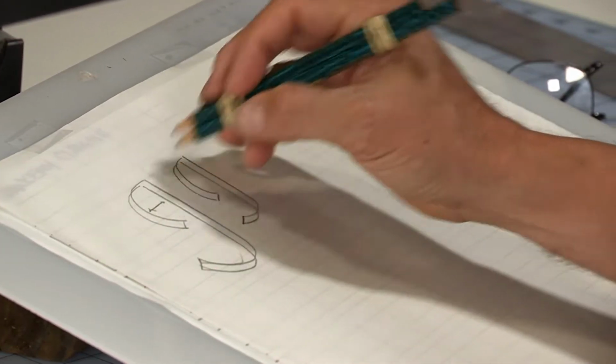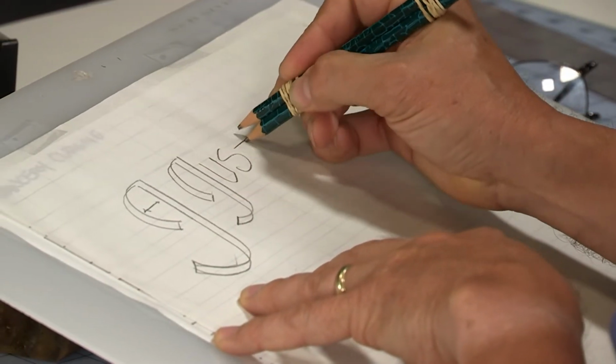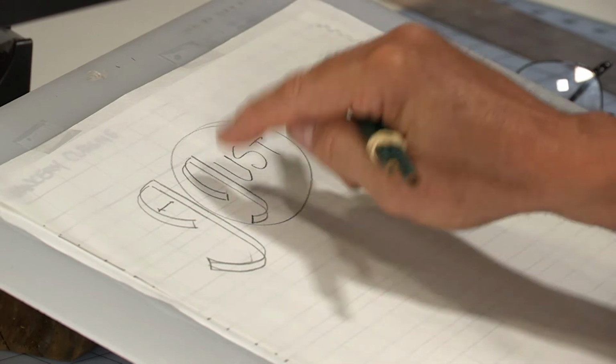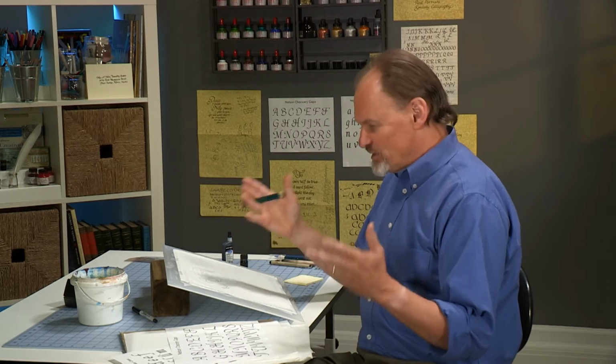Now, a lot of the recognition between these two letters has to do with context. For instance, if I were to put the letters U-S-T next to that I, your brain would say, that's a J, and you read it as just. Do you understand? So context has a lot to do with distinguishing between these two letters that are so similar.